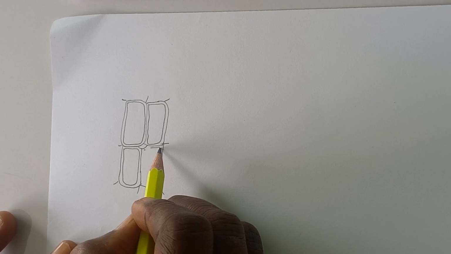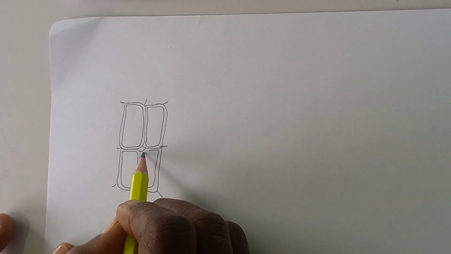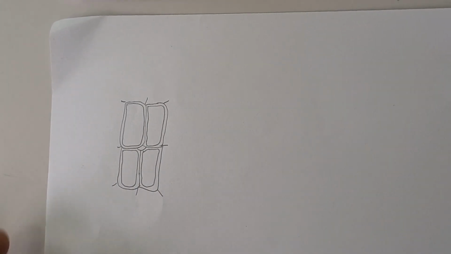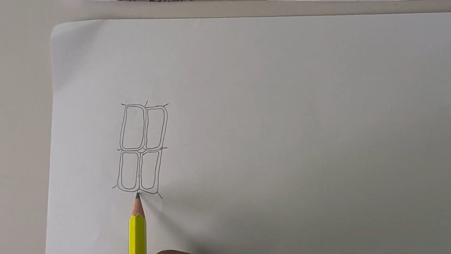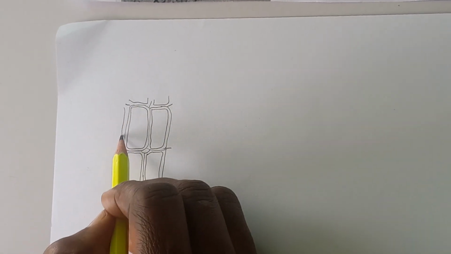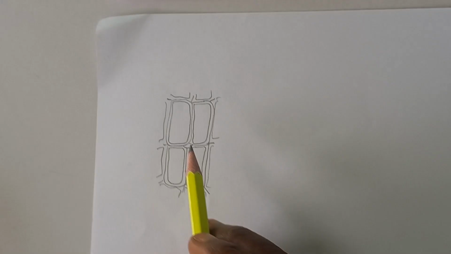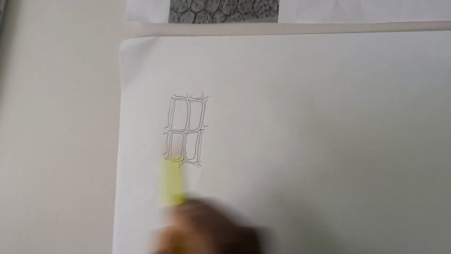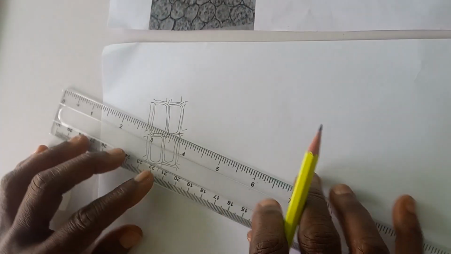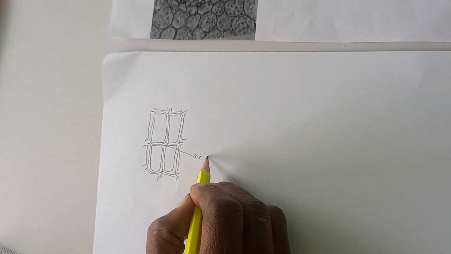So here are the cells, and here is the airspace. Neat airspace. So that is the technique of drawing parenchyma cells.